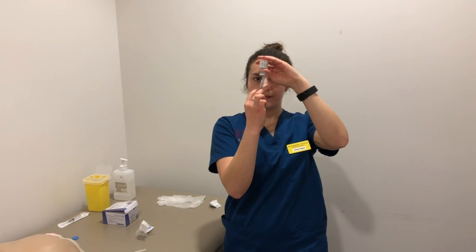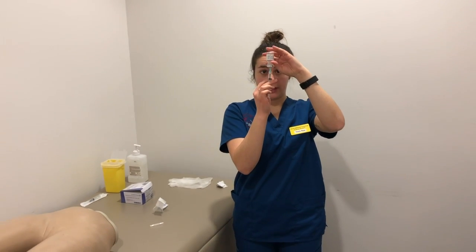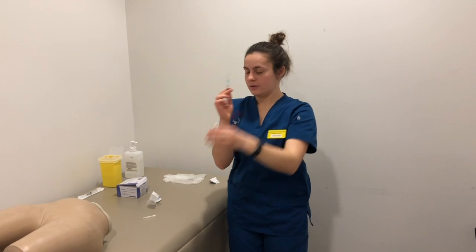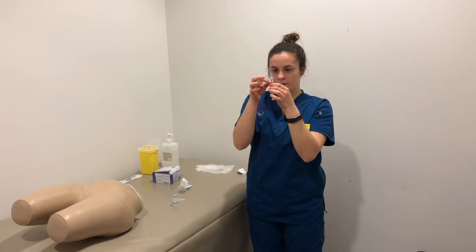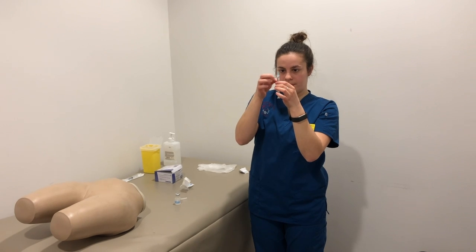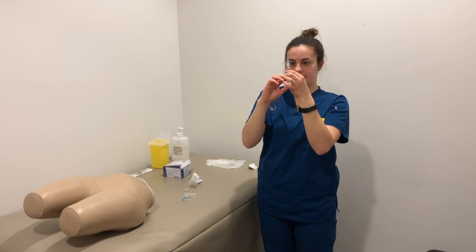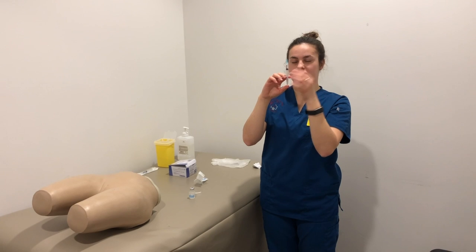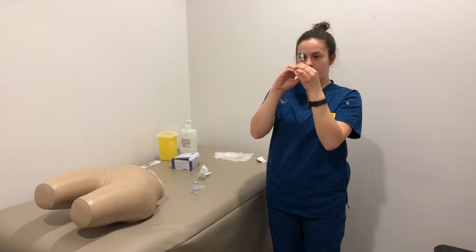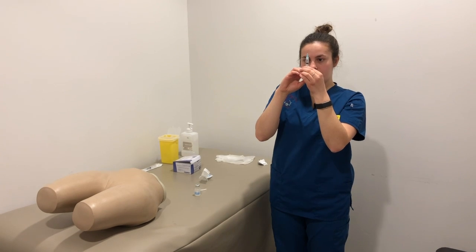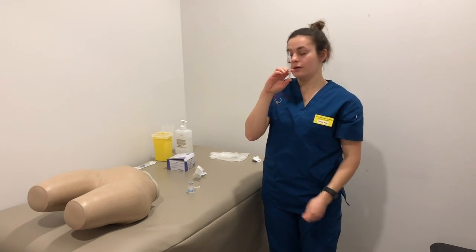Okay, so I'm going to pull out of the vial and tap for air bubbles. And then I will be injecting up to the level, or pushing up to the level and injecting any air bubbles or extra that I may have. So there I have the vial set at 1 ml.